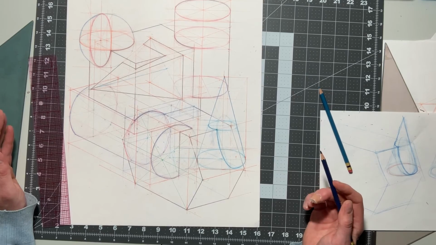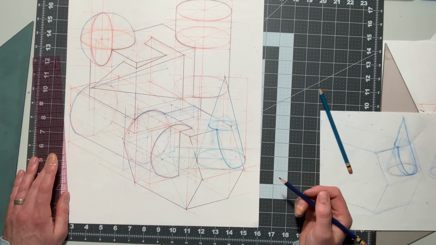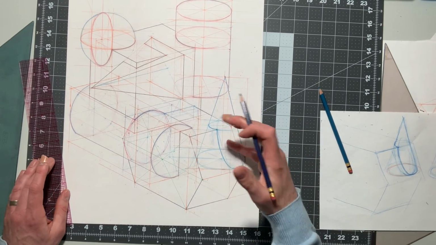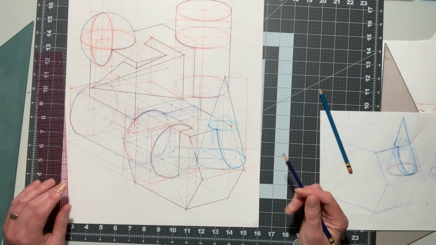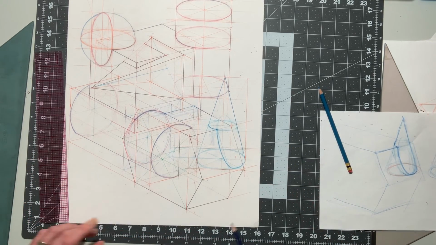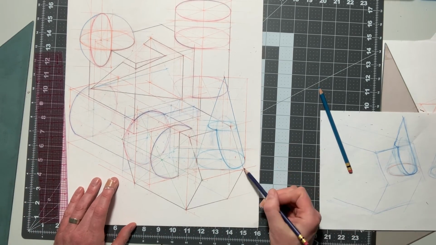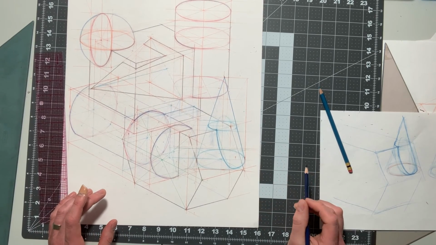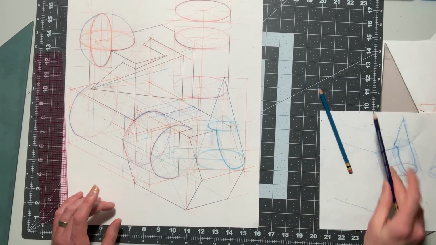And there you have it. You have a wedged cone on the side of this cuboid, and everything's really starting to get mashed together. So I'm happy with that, and I'm going to leave it as is. Okay.